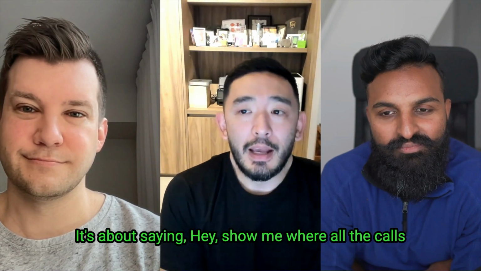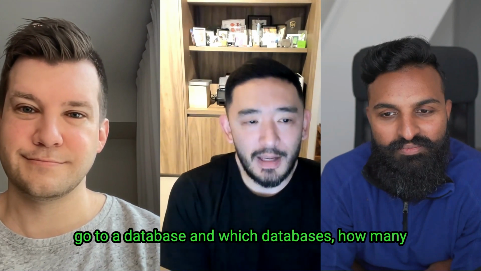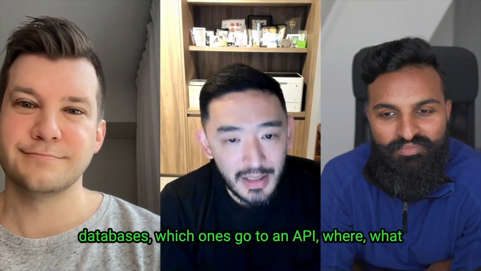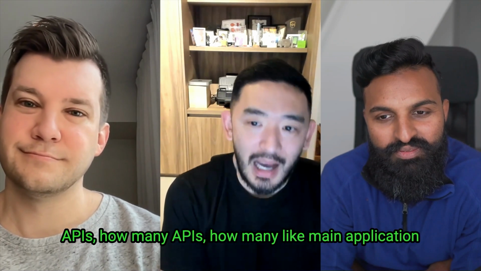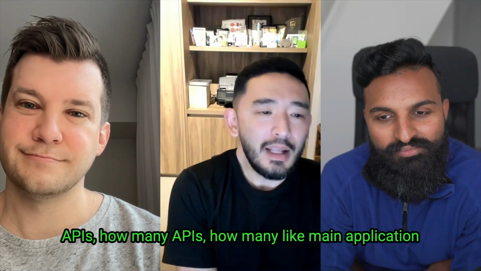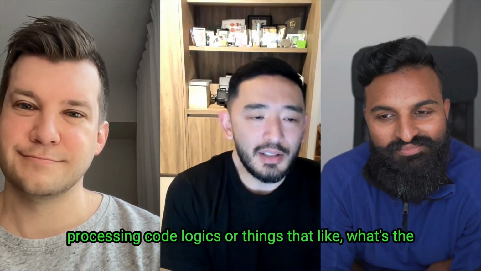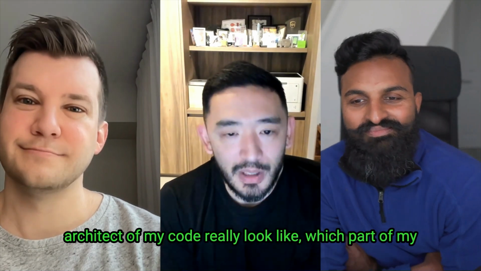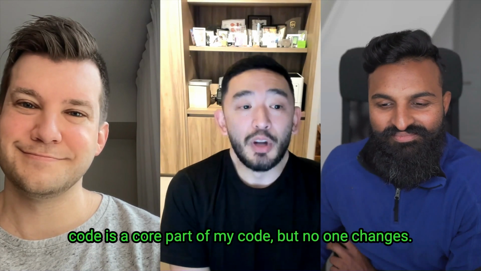It's about saying, hey, show me where all the calls go to a database and which databases, how many databases, which ones go to an API, what APIs, how many APIs, how many main application processing code logics. What does the architecture of my code really look like? Which part of my code is a core part of my code, but no one changes?